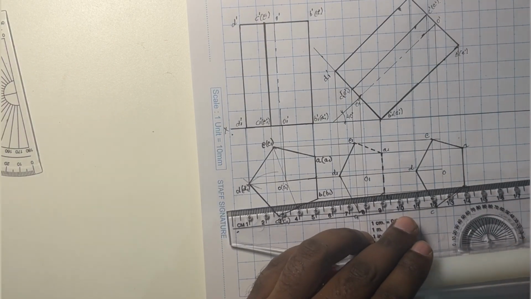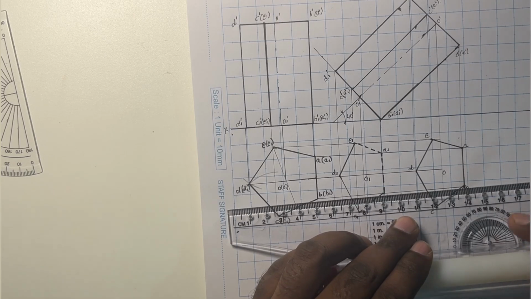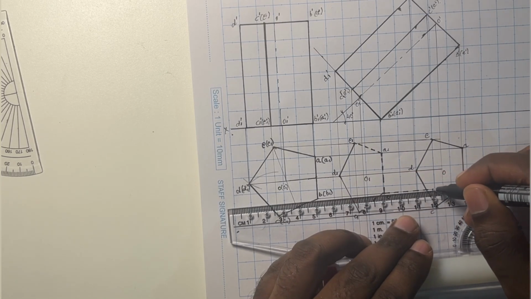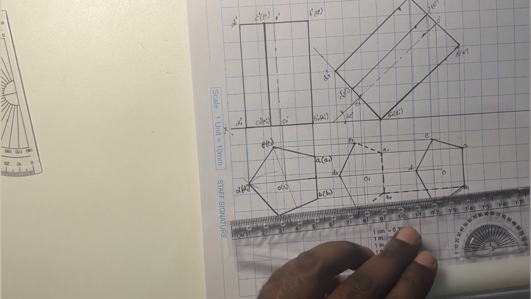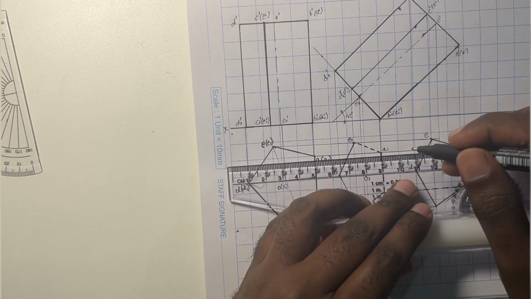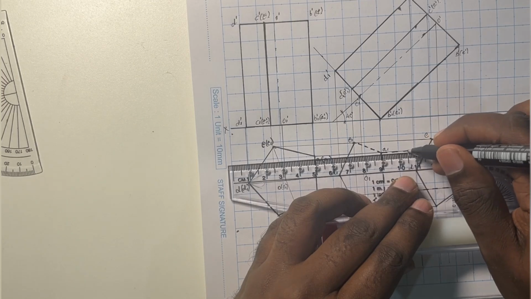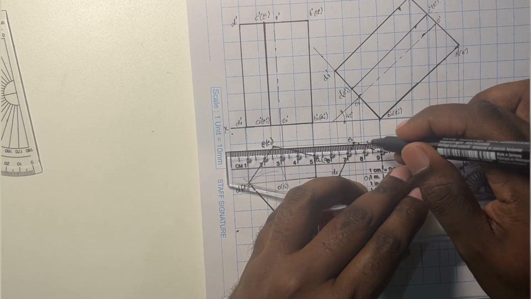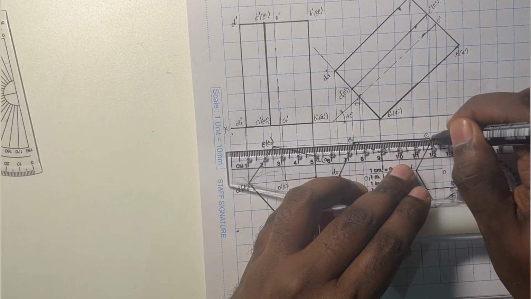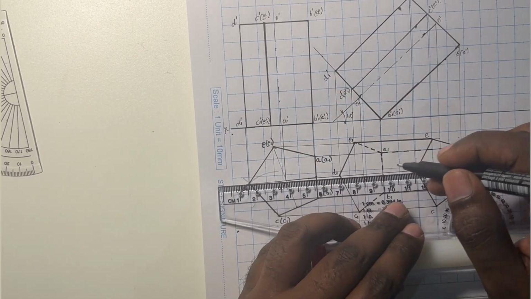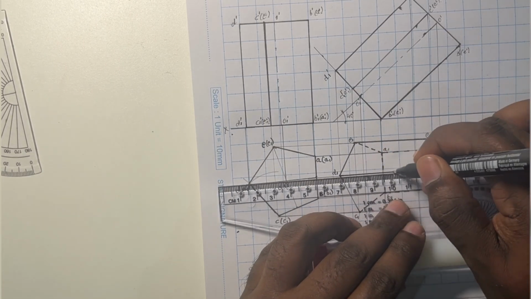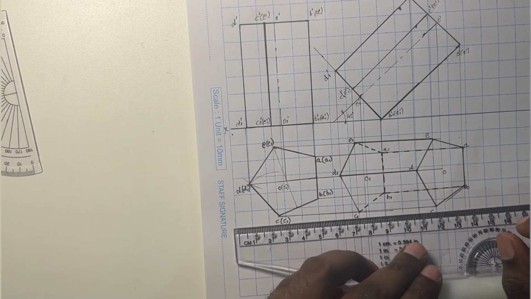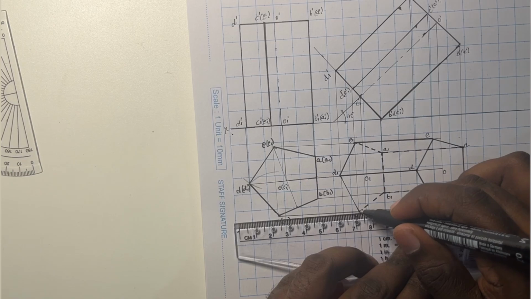So again, since B1 is the farthest corner point, B1 to B will also be the dotted line. So we know that two thick lines shall not intersect. Therefore A1 to A is also a dotted line. Next, the outer edges E1 to E will be the outer edge, visible, and next D1 to D will again be visible, the outer edge, and next we have got from C1 to C.